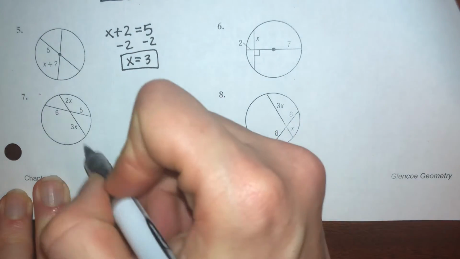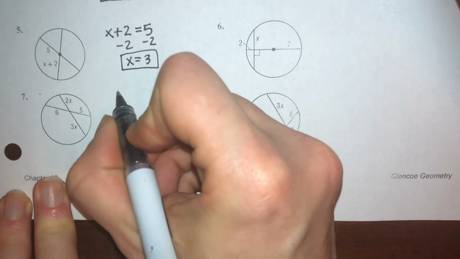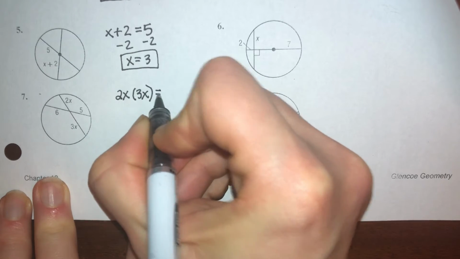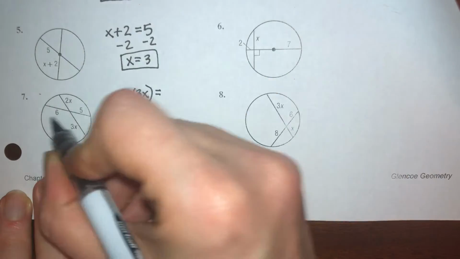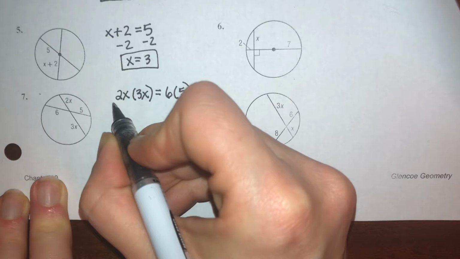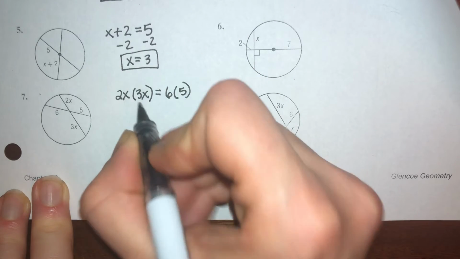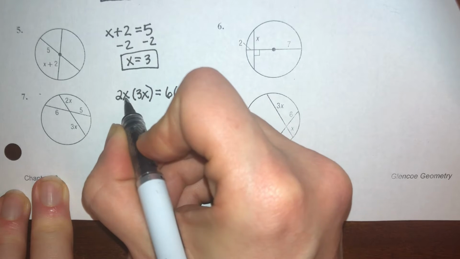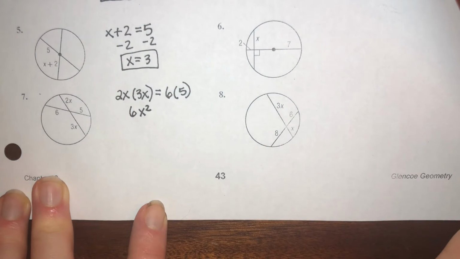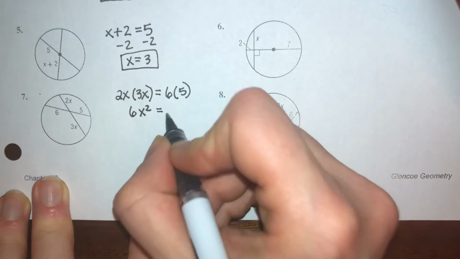All right, number 7. Back to the intersecting chords property. We have 2x and 3x along one chord, so 2x times 3x will equal 6 times 5 along the other chord. So what is 2x times 3x? Well, 2 times 3 is 6, and x times x is x squared. Remember that from algebra? Now, 6 times 5 is 30.